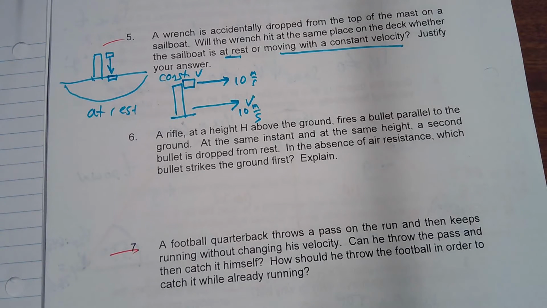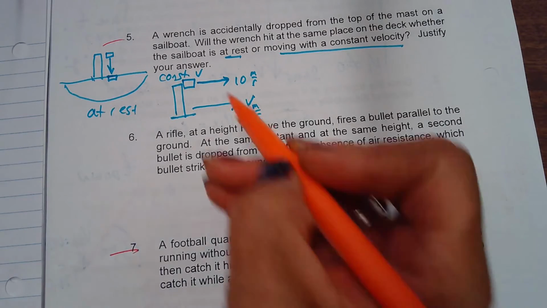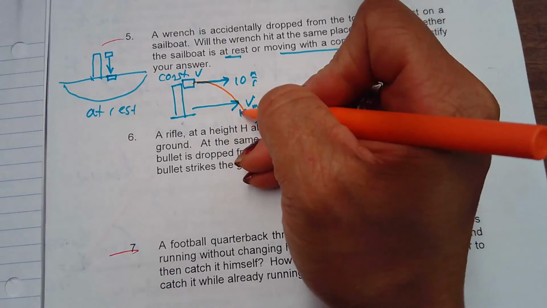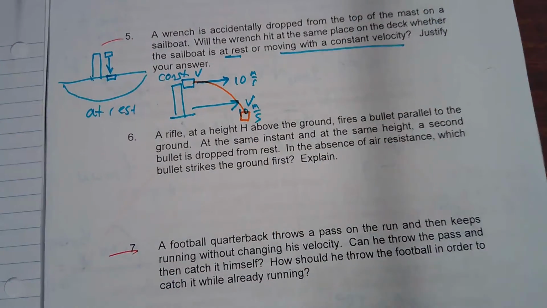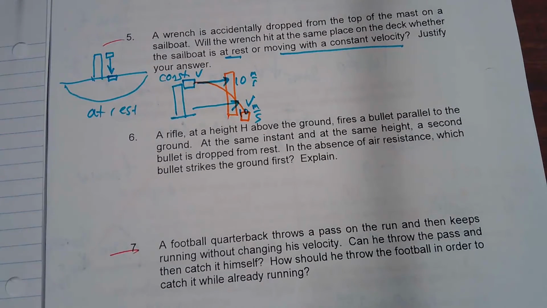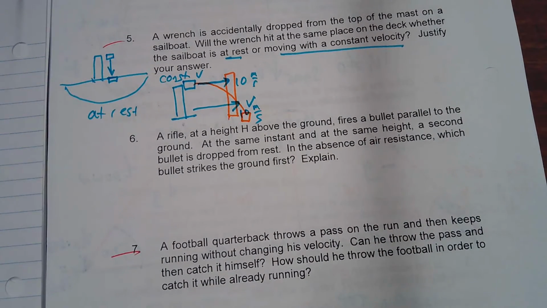No. It's going to curve, actually. It's actually going to go this way. But by then, let's say it dropped right here. The mast is also going to be here. You know why? Because the mast moved at 10 meters per second, and that object also moved at 10 meters per second, which is the same thing, even after I let go.